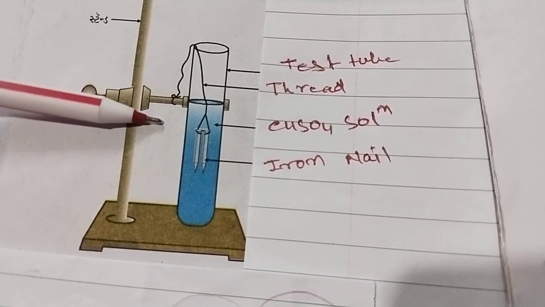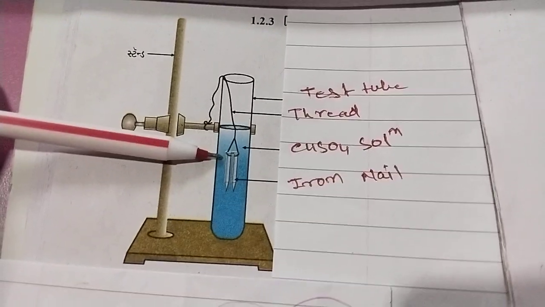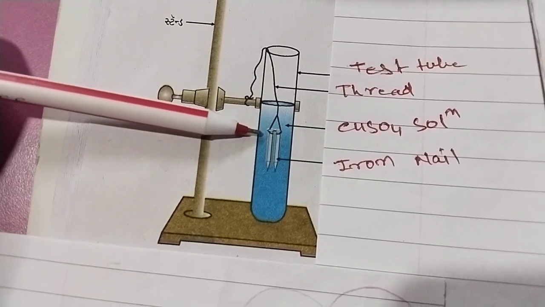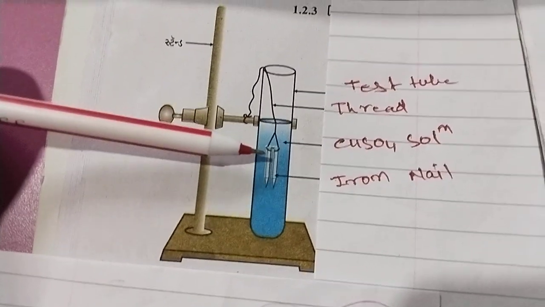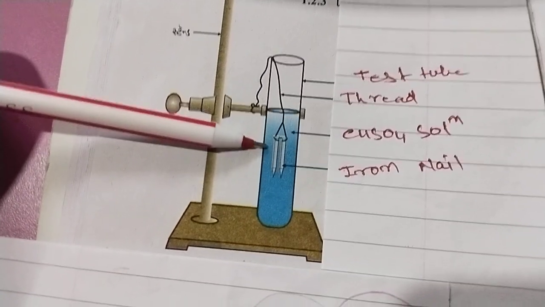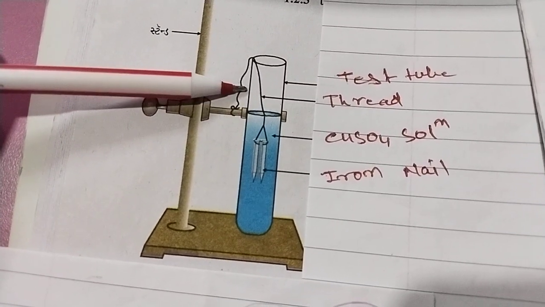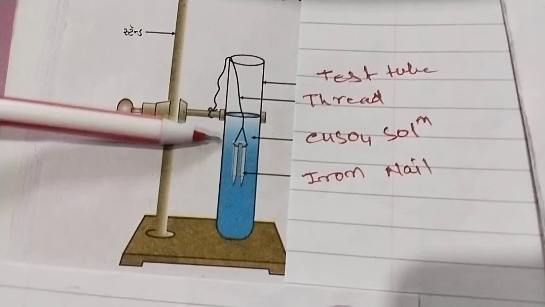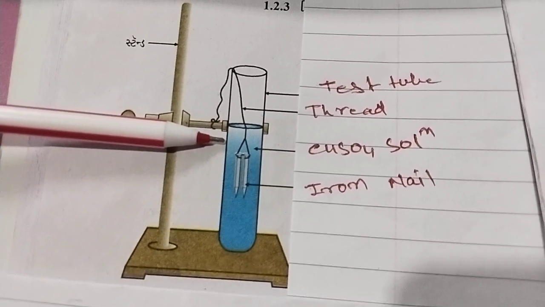Then, dear student, we have to take 3 iron nails. Understood? 3 iron nails. First we have to clean these iron nails with the help of glass paper, and then among these three, 2 iron nails we have to keep in this CuSO4 solution with the help of thread. You can see here in this diagram. And 1 iron nail we have to keep aside.